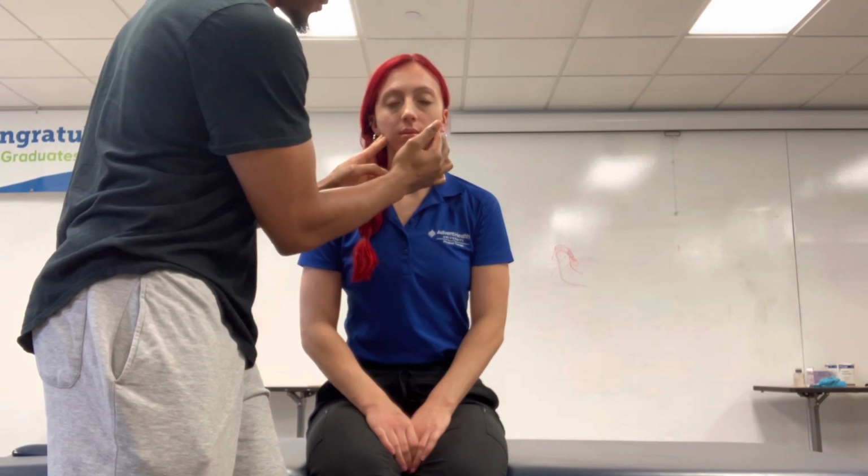The masseter is one of the powerful muscles of mastication. It originates from the zygomatic arch and inserts along the angle or the lateral surface of the mandibular ramus. To palpate this muscle, have the patient bite down while you palpate around the surface of the lateral mandible. The masseter should protrude out, and you should palpate for any asymmetries or pain.